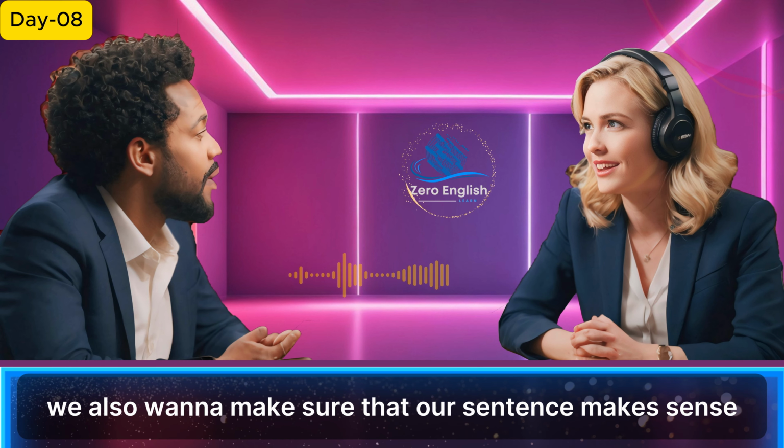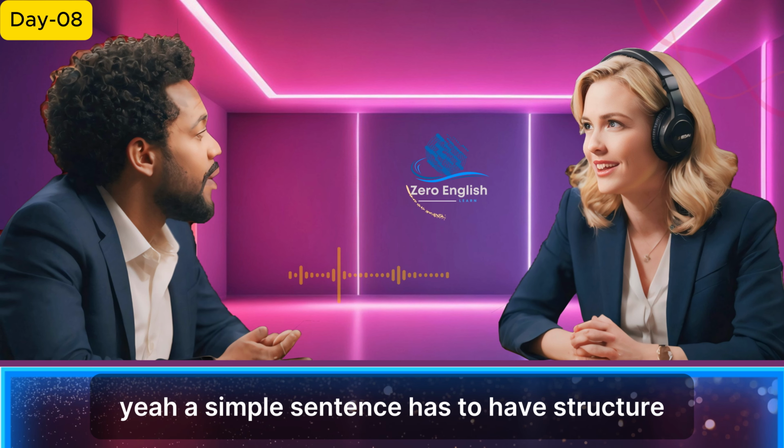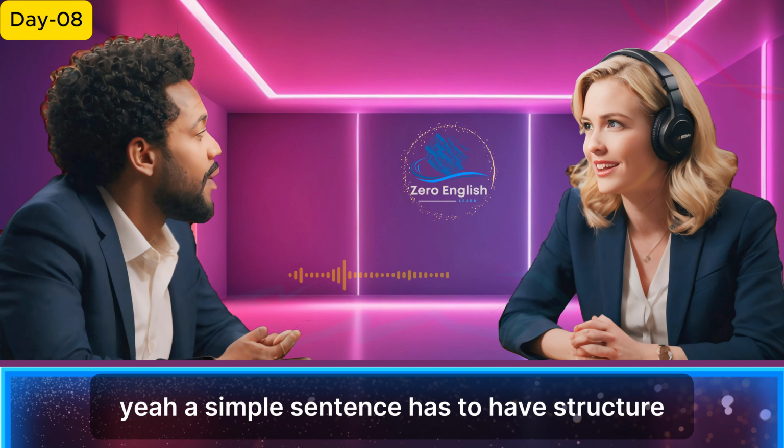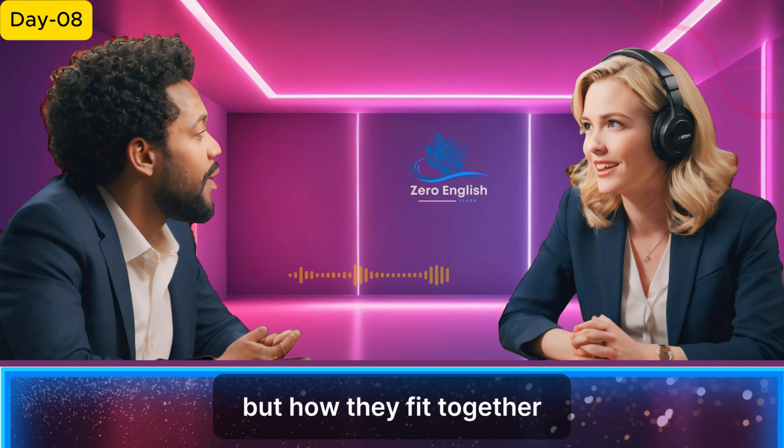But we also want to make sure that our sentence makes sense, right? It can't just be any random words thrown together. Yeah, a simple sentence has to have structure. It's not just about the parts, but how they fit together.